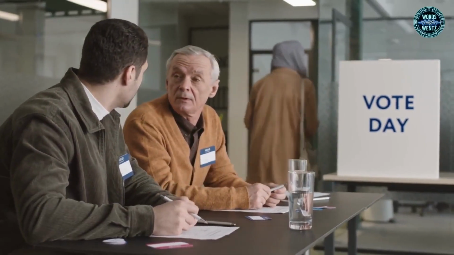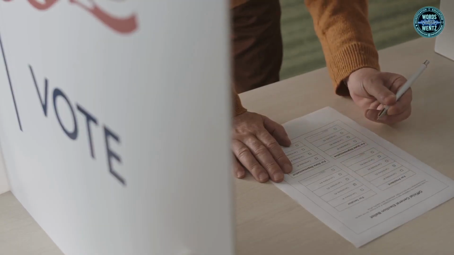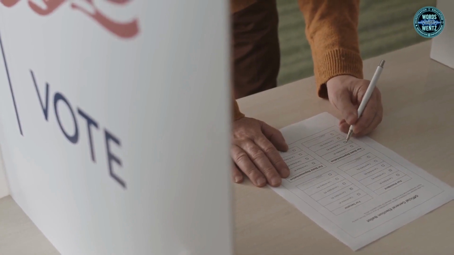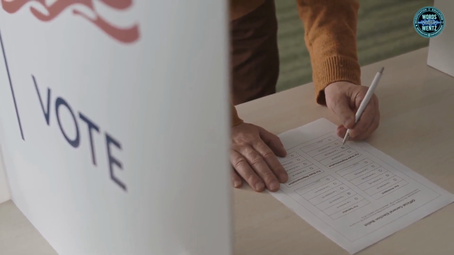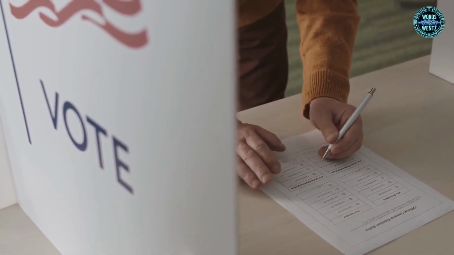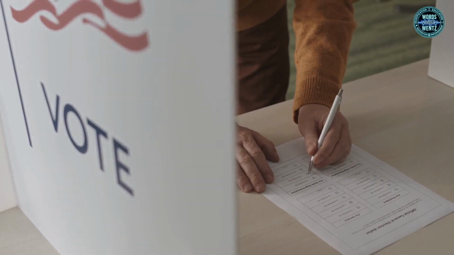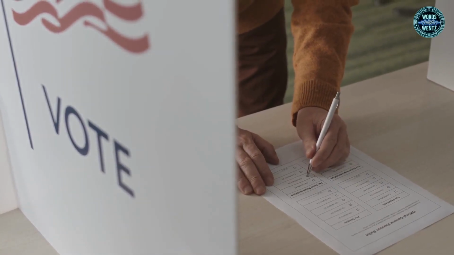A third-party candidate drawing votes from the major party candidate whose platform most closely resembles theirs can shift the outcome to the opposing major party, not by winning, but by dividing.